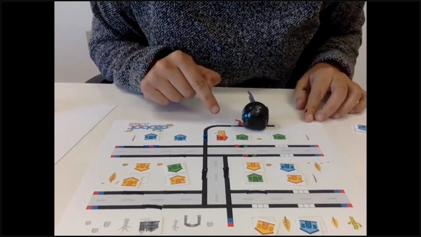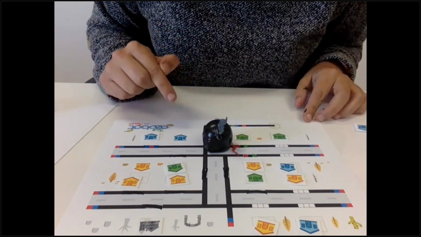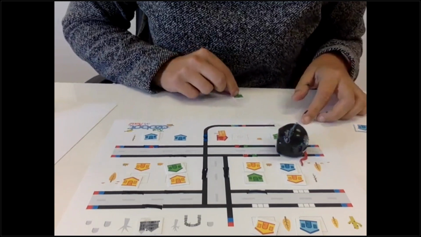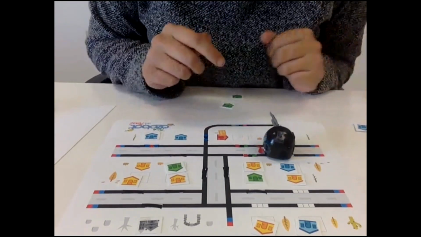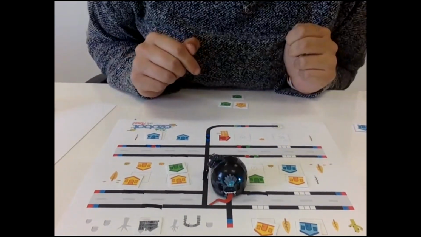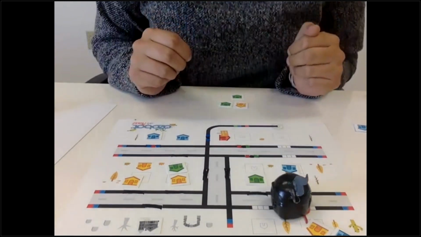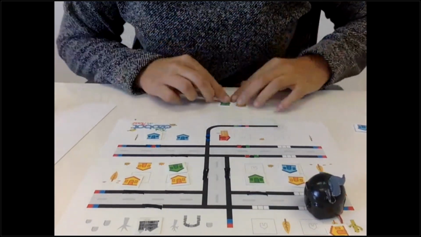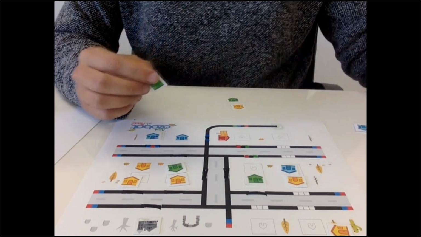And so as it goes over this color code, it's going to know now is 30 seconds. So as the Ozobot goes, as it passes in front of a house, I'm going to pick the candy card. So I don't pick any cards that the Ozobot doesn't pass, and my time is up. Except for just start.